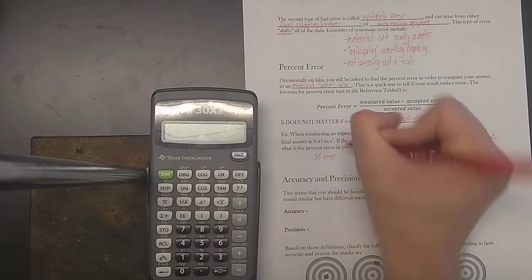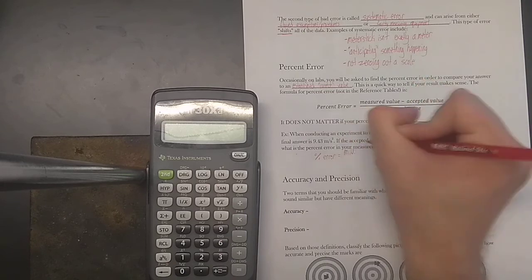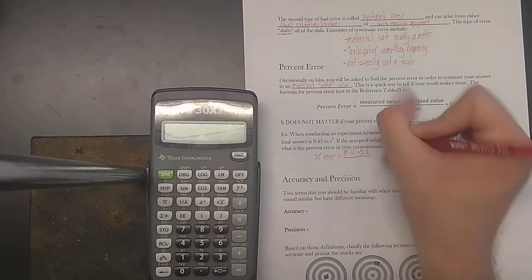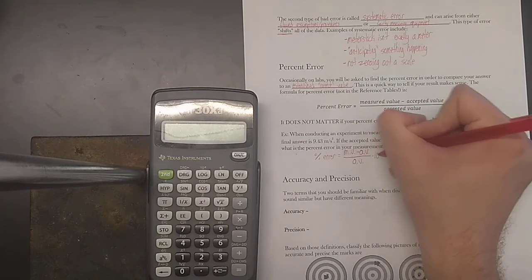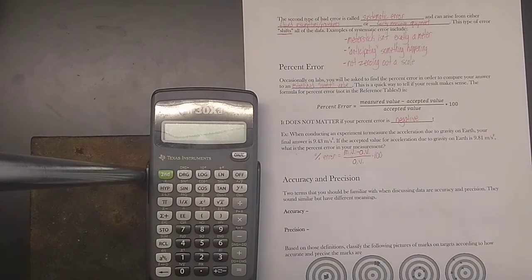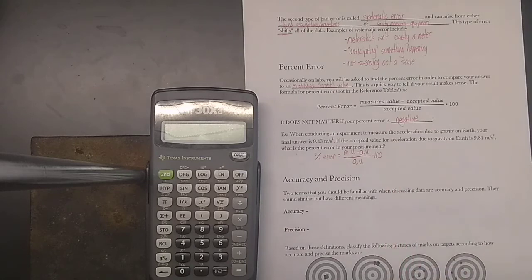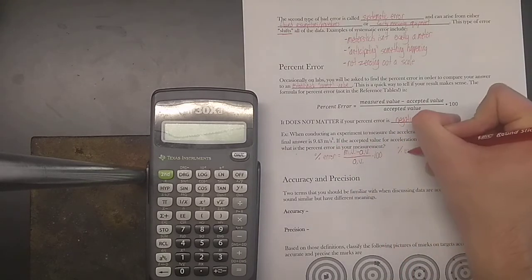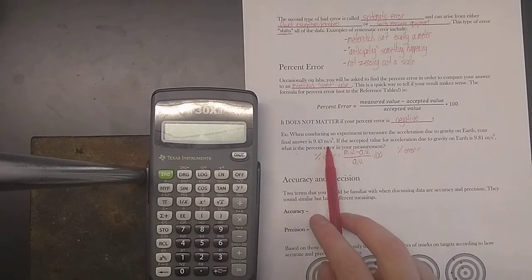Percent error equals, I'm just going to abbreviate here, most of the time you won't have to, measured value minus accepted value over accepted value times 100. You can't just throw the numbers in automatically. You have to write out the full equation first with no measurements in there so far, okay? Once you do that, now you can bring in your measurements. But you do have to bring in your measurements with their units.